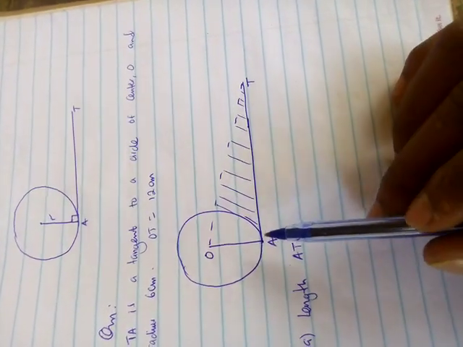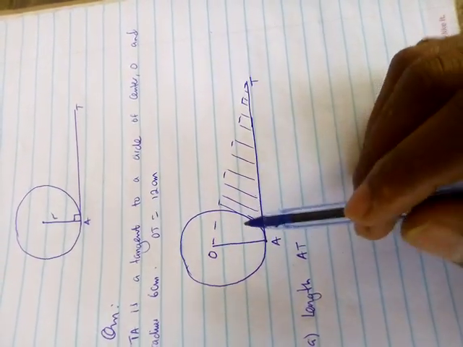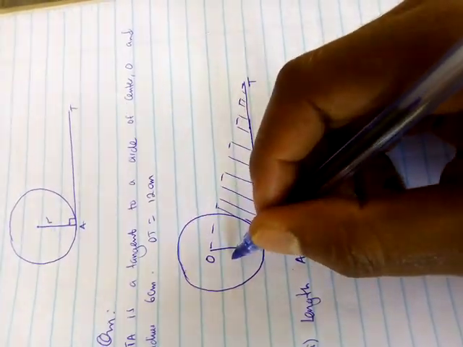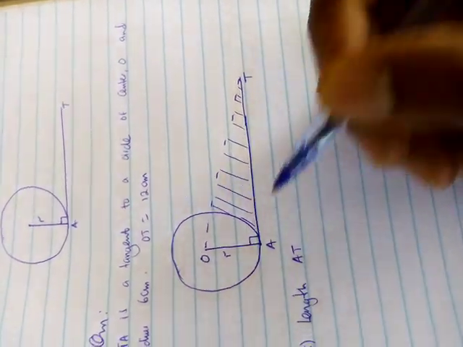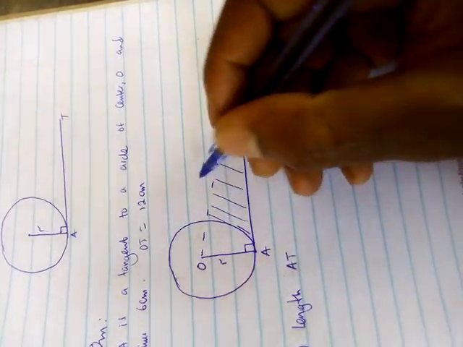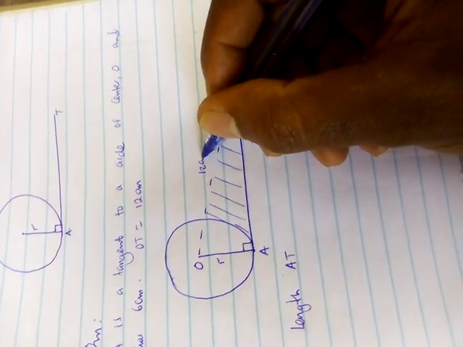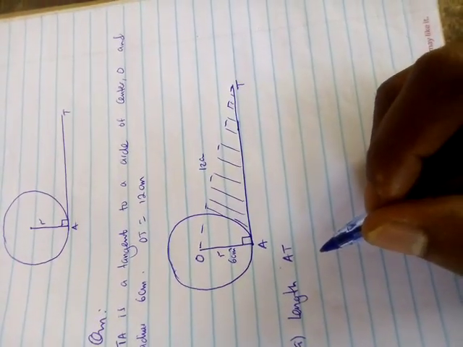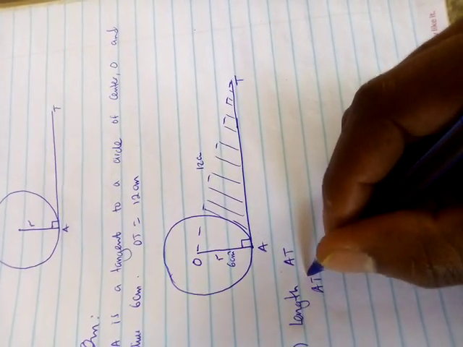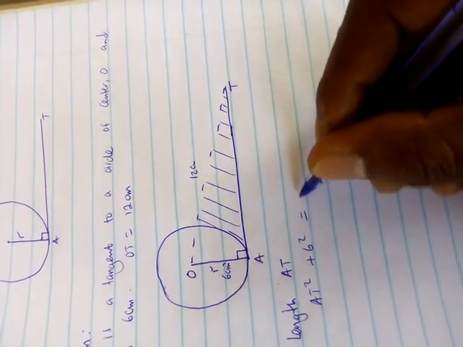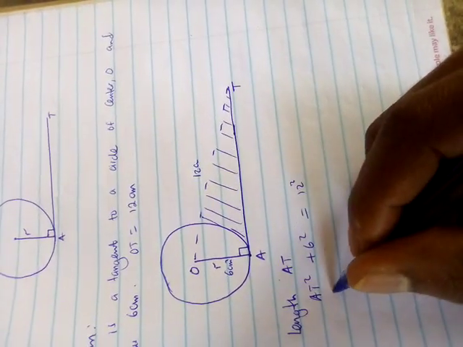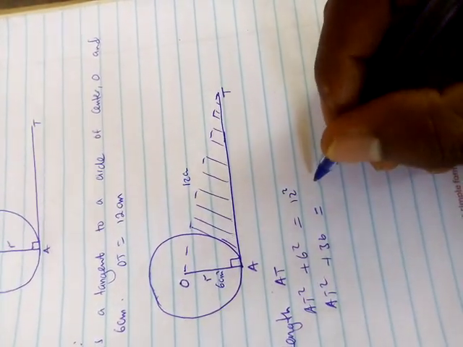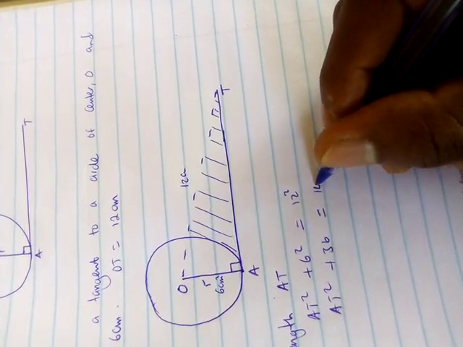So if I'm to calculate the length AT, I already know that the tangent meets the radius at 90 degrees, meaning if I have this as 12 centimeters, this one as 6 centimeters, I apply Pythagoras theorem: AT squared plus 6 squared is equal to 12 squared, so that I have AT squared plus 36 equal to 144.